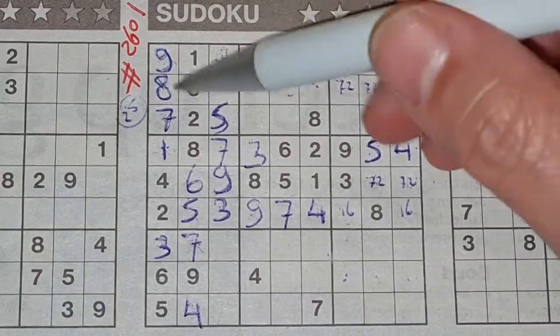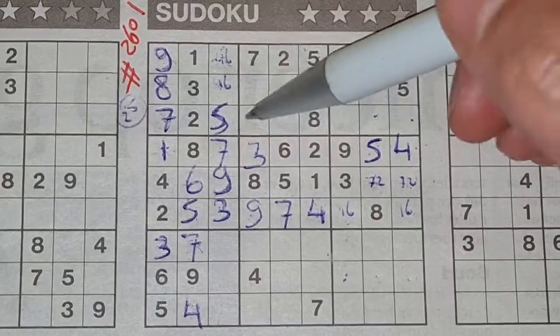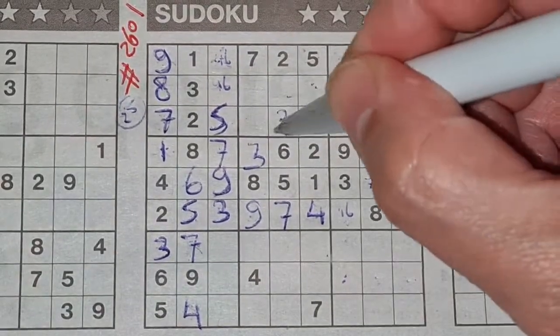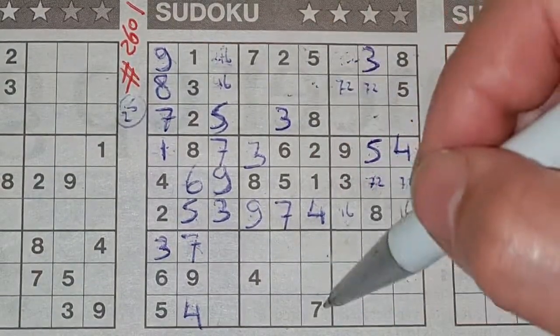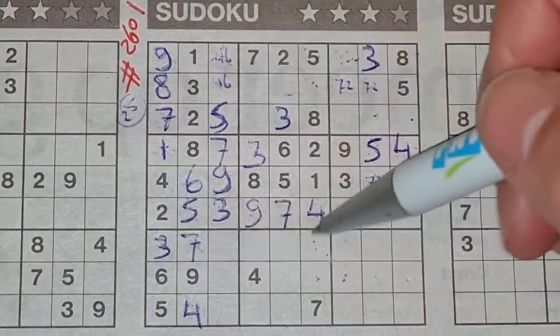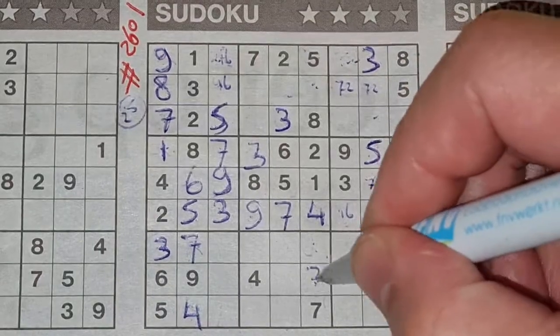3 in this row, 3 in the second row. So in the third row, the only 2 places for the 3 should be here or there. We see there 3, no 3 there, 3 should be there. 3 in this column, 3 in the middle column, so the column next, the only 2 places for the 3 should be here or there. We see there 3, no 3 there. Only place for the 3 should be there.